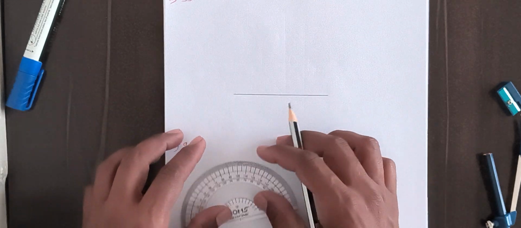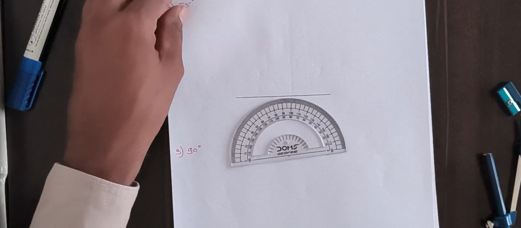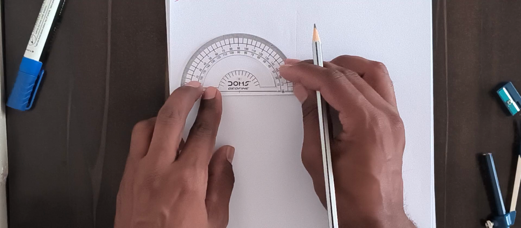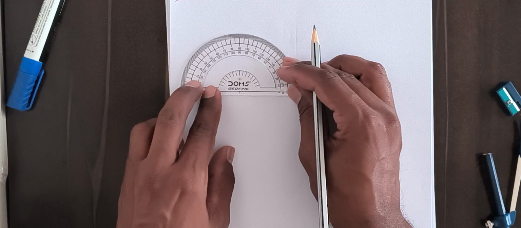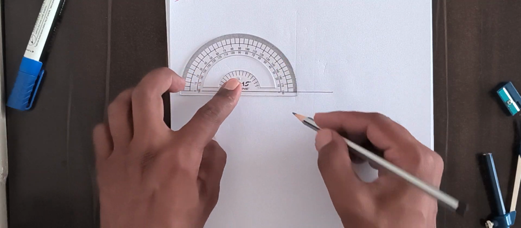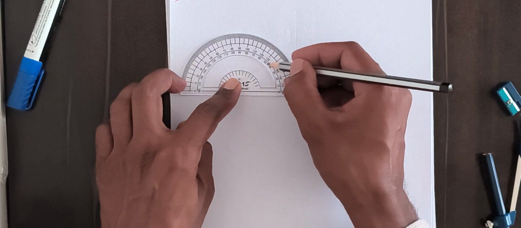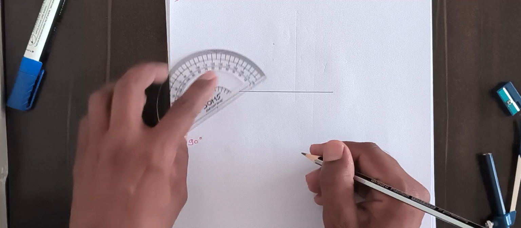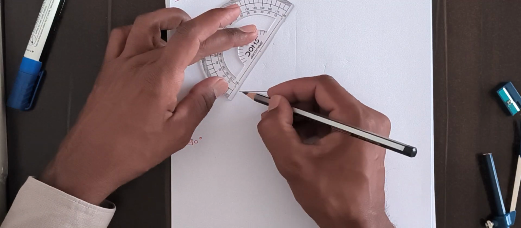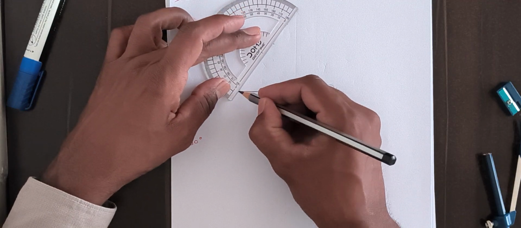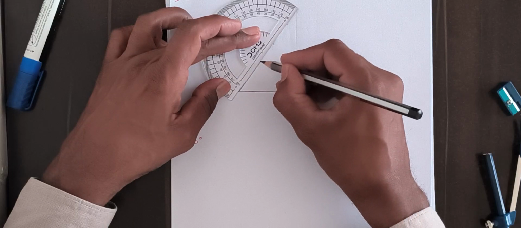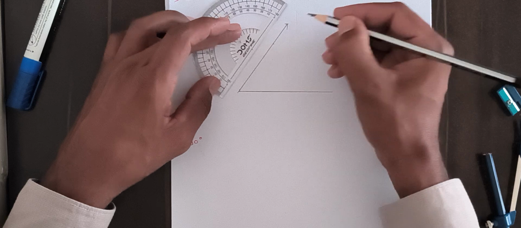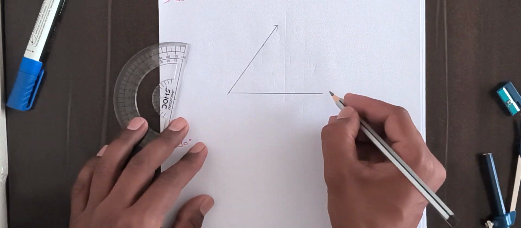I need to put this one properly to the right side of my middle point. That line is there, 55, 0, 10, 20, 30, 40, 50 and 55 is here. Now 55 degree marked, I will draw one ray from that point here.